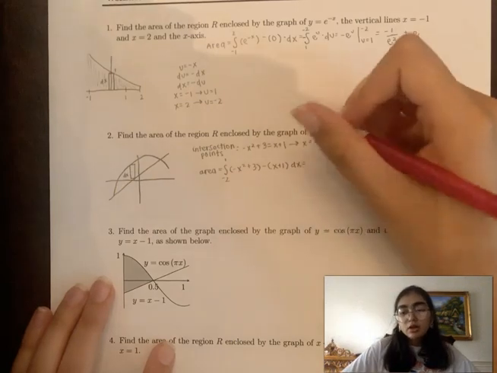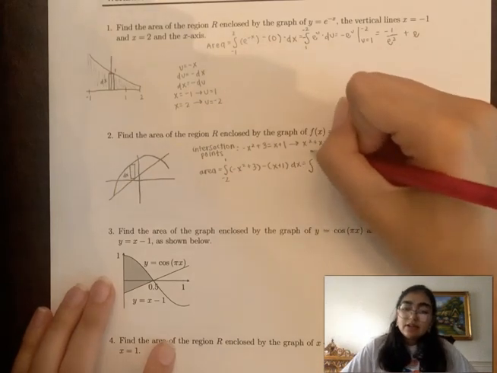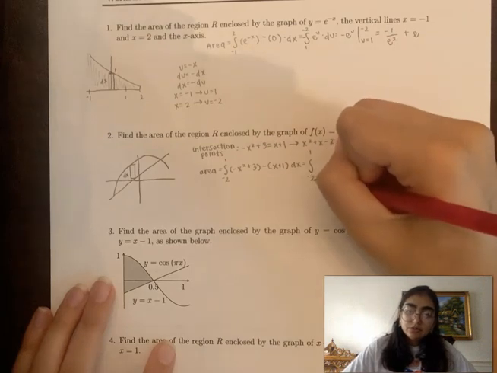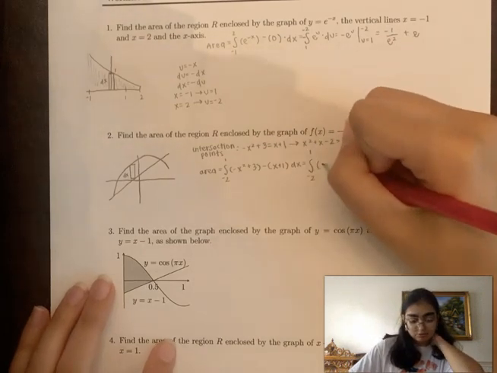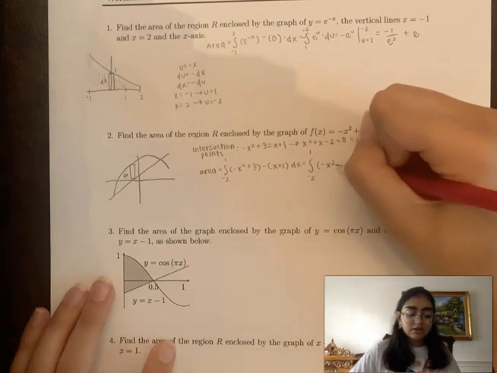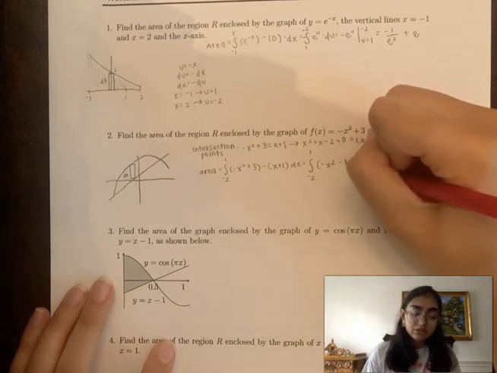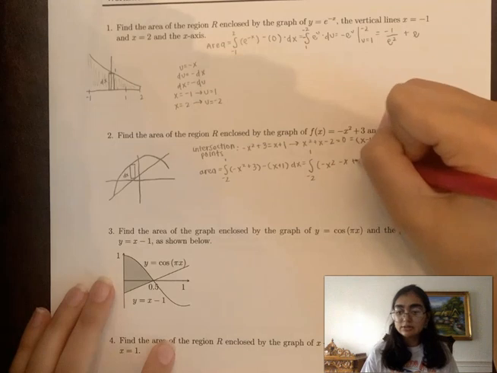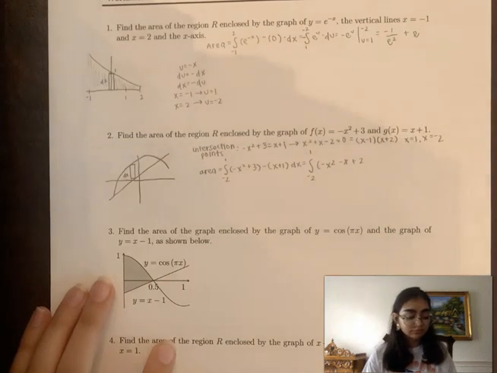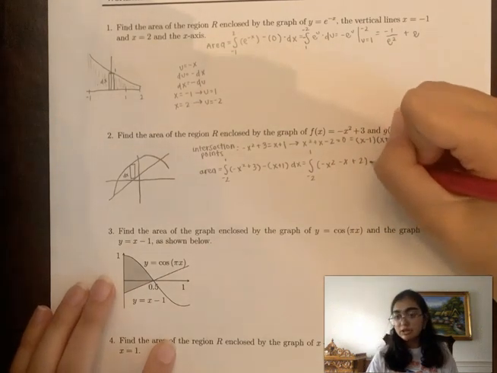I'm actually going to go ahead and simplify that equation inside the integral. So again, keeping the same parameters, I'm going to have negative x squared minus x plus 2 times dx. And then I'm just going to take the integral of that.